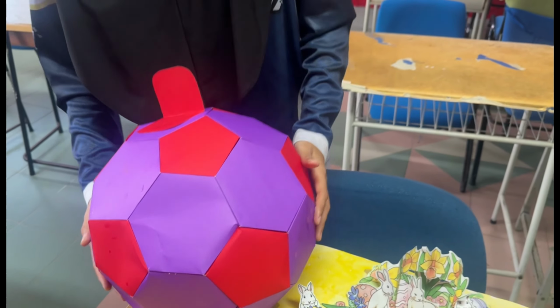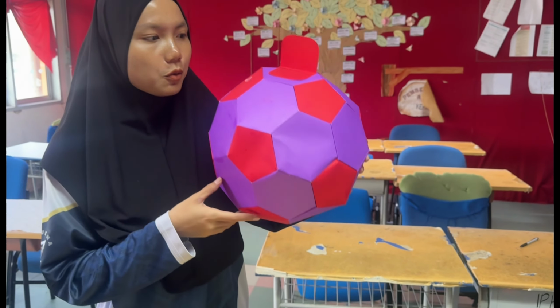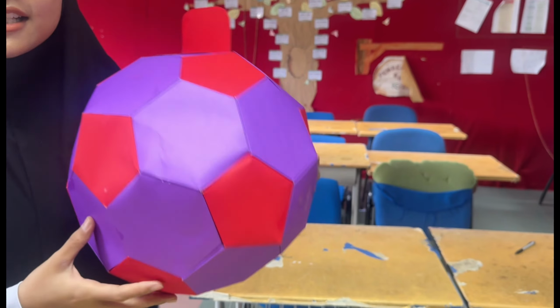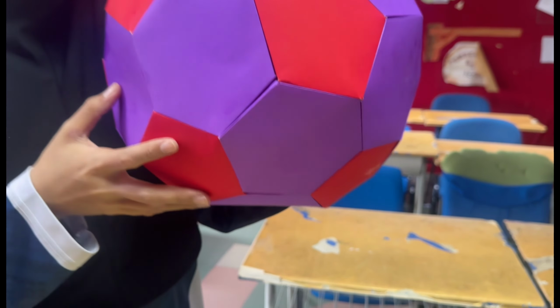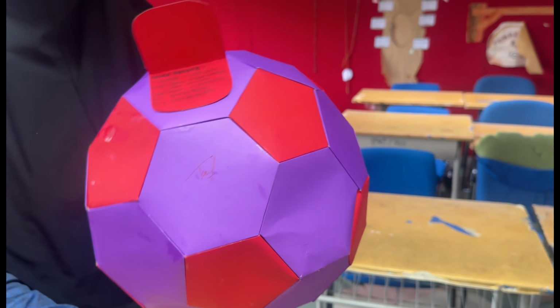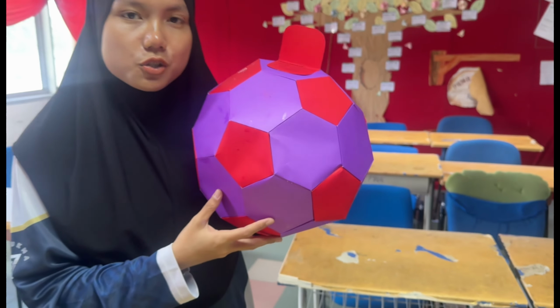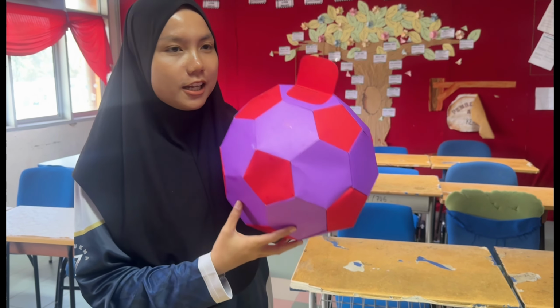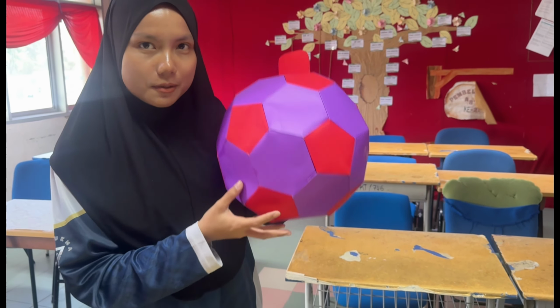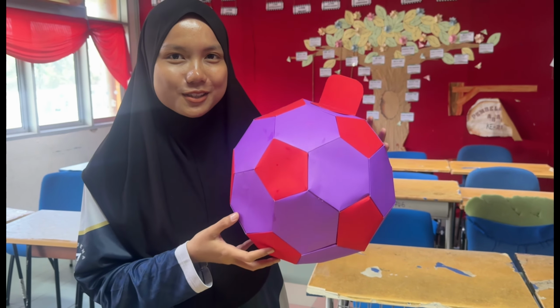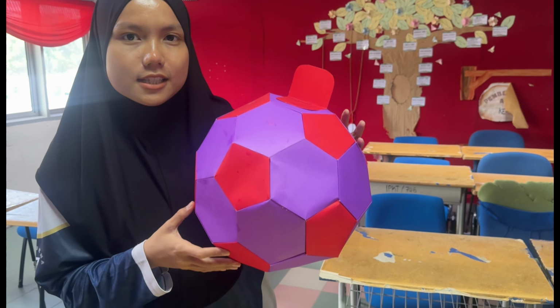In Najiha's project, we use this one as a soccer ball, which uses techniques of heel and fold. Najiha uses different types of angles, heel, and fold. So this one is a soccer ball. Children love playing football. So here is the soccer ball that is important for children to play with.